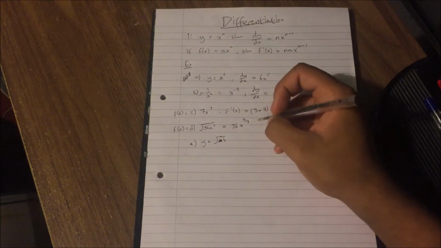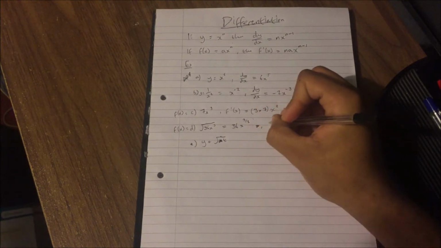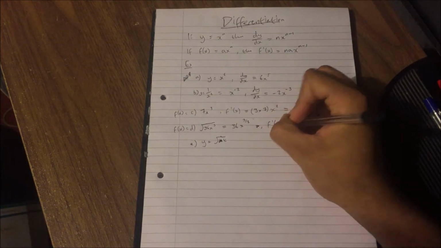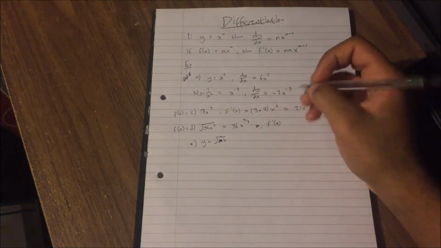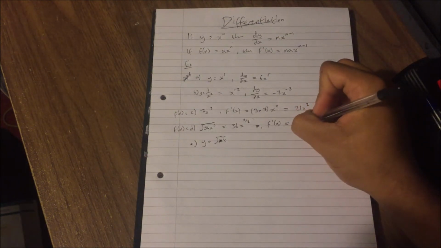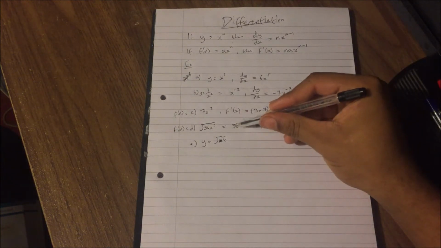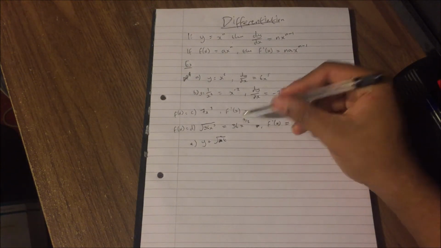Okay, so what you do, f dash of x, or f prime of x, is equal to 3 over 2 times 36. So you bring down the power and times it by the original constant.